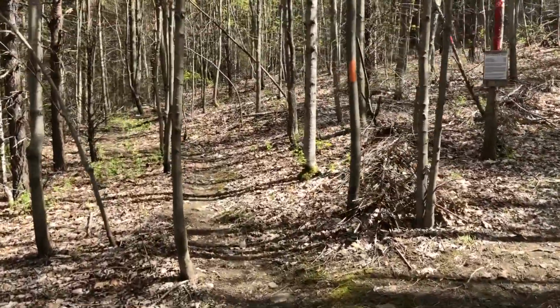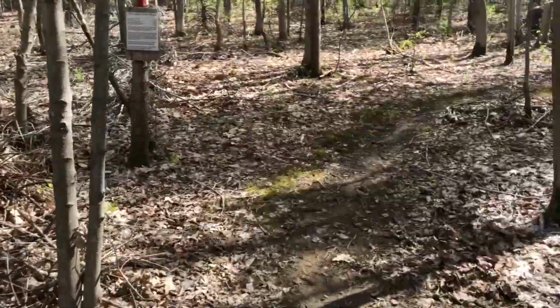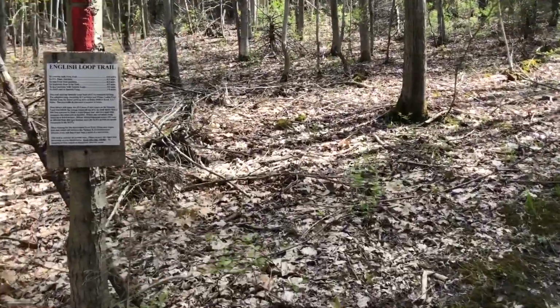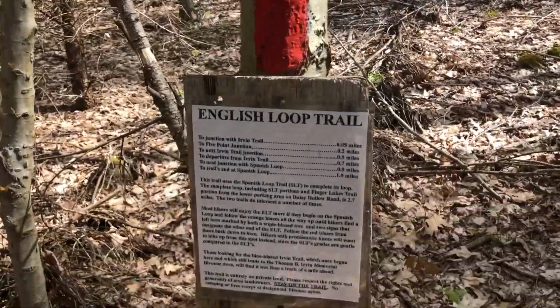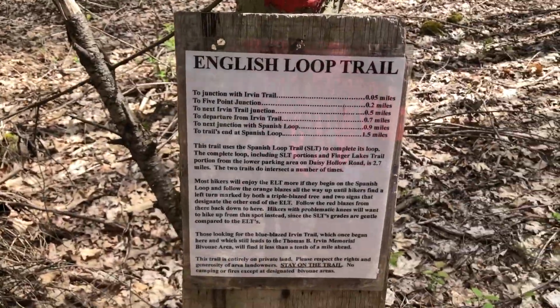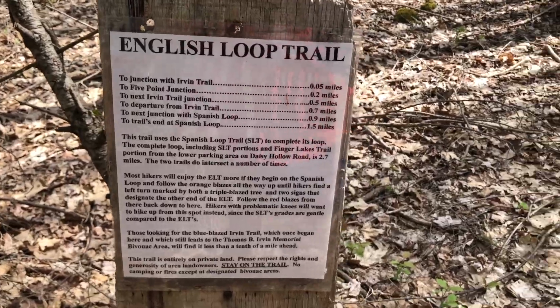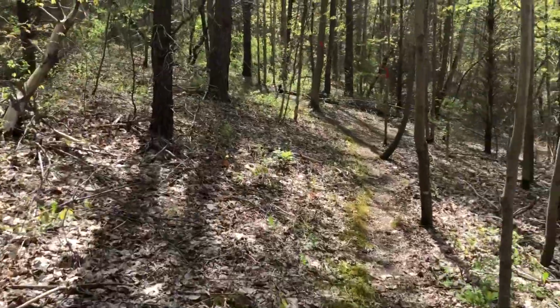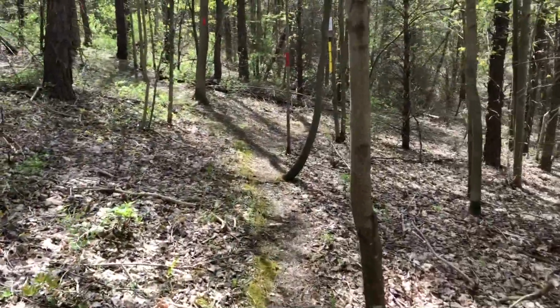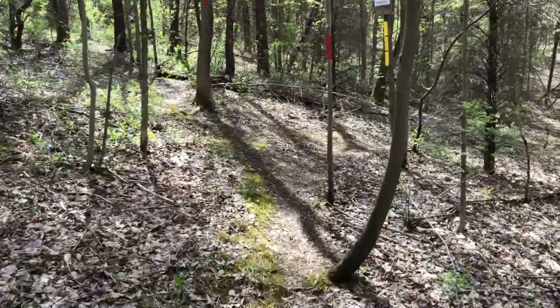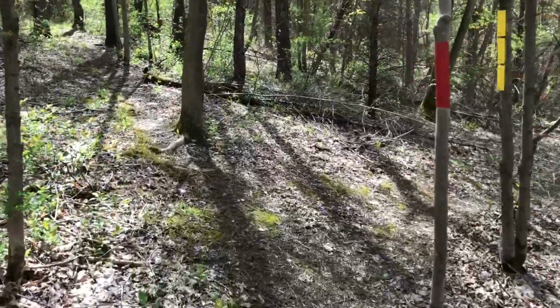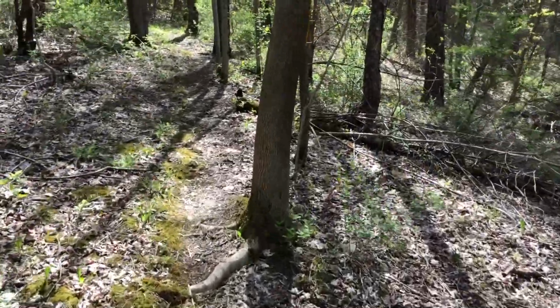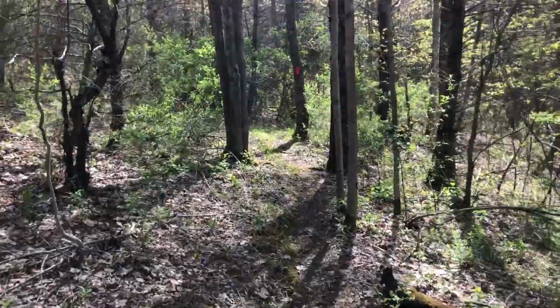Here's the fork, the junction here. We're gonna be turning right, and now the blazes are red because it's the English Loop. It's 1.5 miles back to the eastern terminus at the Spanish Loop, but it crisscrosses the main trail a few more times before then, so you could shorten the hike if you so desire.